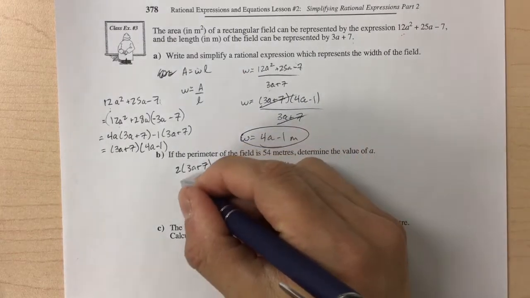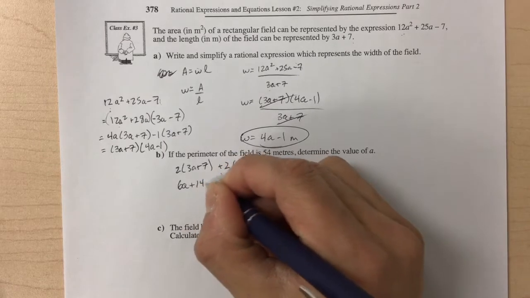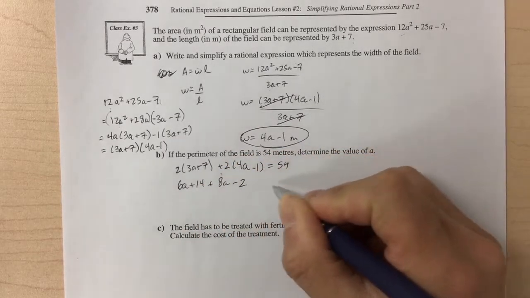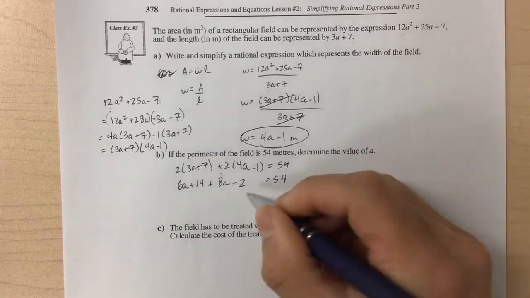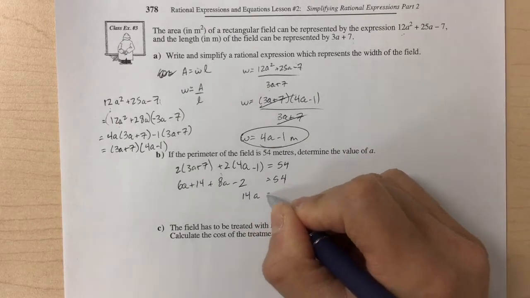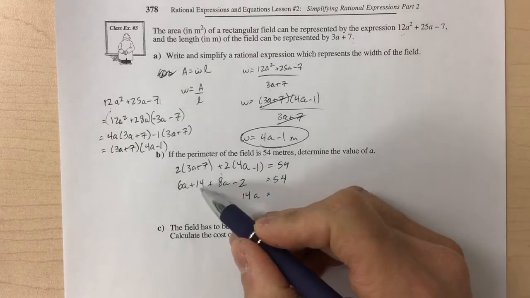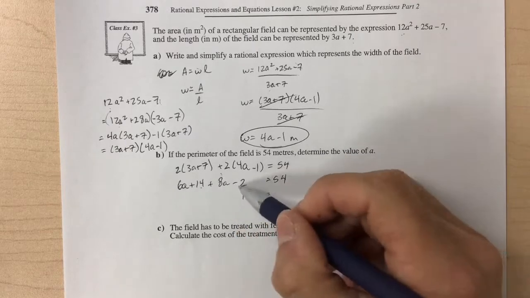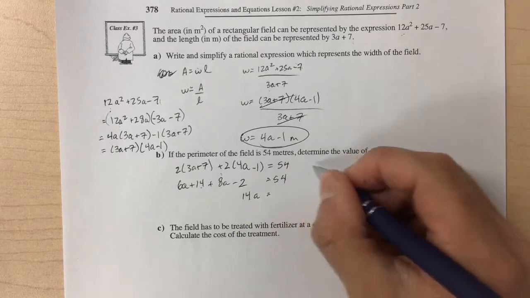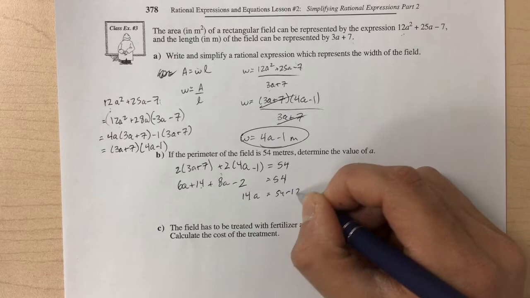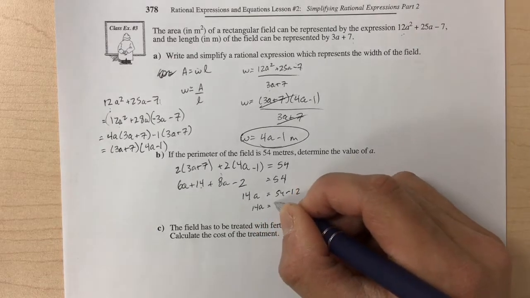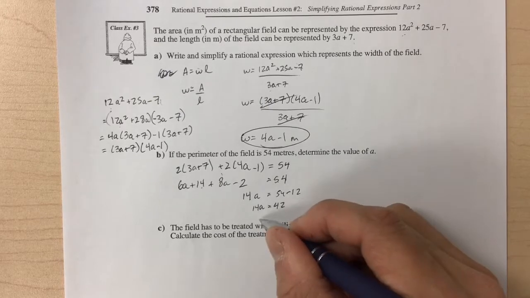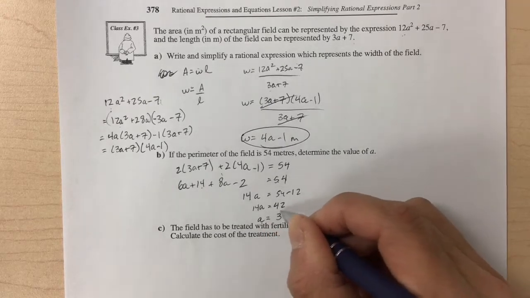So if we simplify, we'd be left with 6a plus 14 plus 8a minus 2, and that is equal to 54. So 6a and 8a is 14a, 14 minus 2 is 12, equals 54. Subtract 12, 14a is equal to 42, and then 42 divided by 14, a would equal 3.